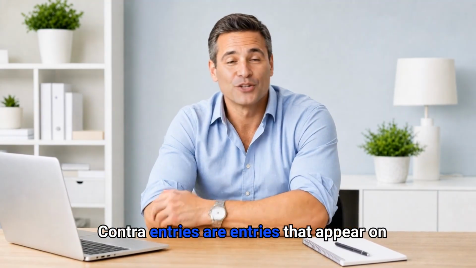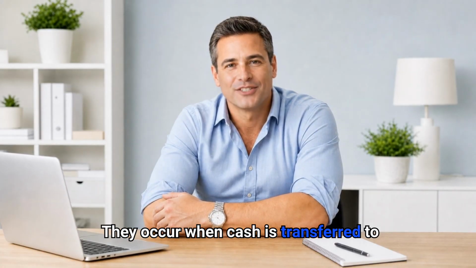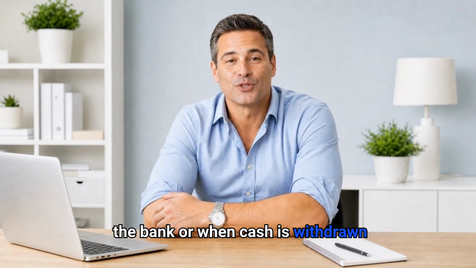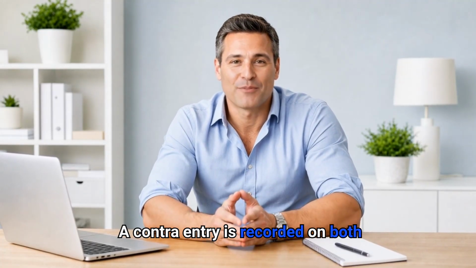Contra entries are entries that appear on both sides of the cash book. They occur when cash is transferred to the bank or when cash is withdrawn from the bank. These transactions affect both cash and bank. A contra entry is recorded on both sides.